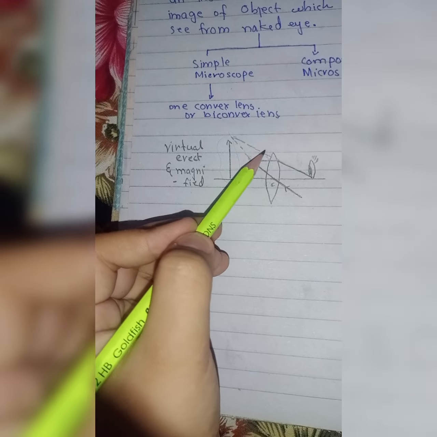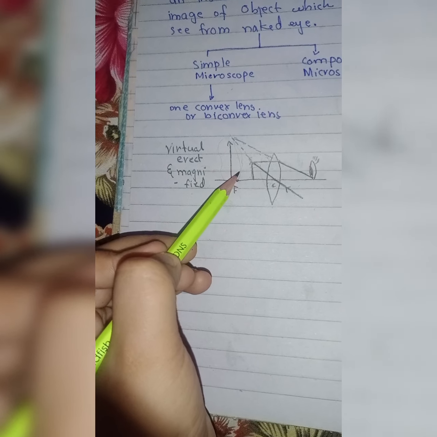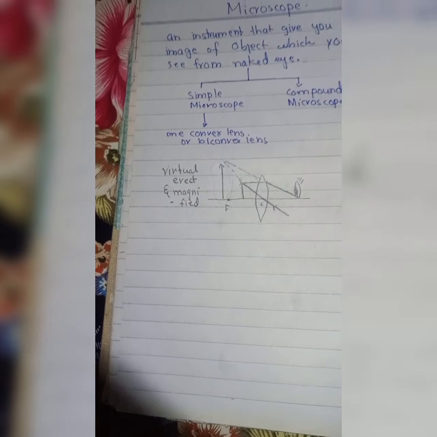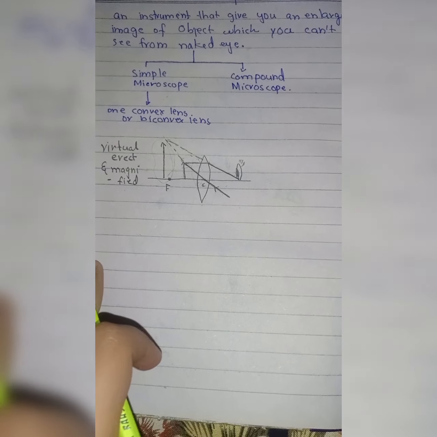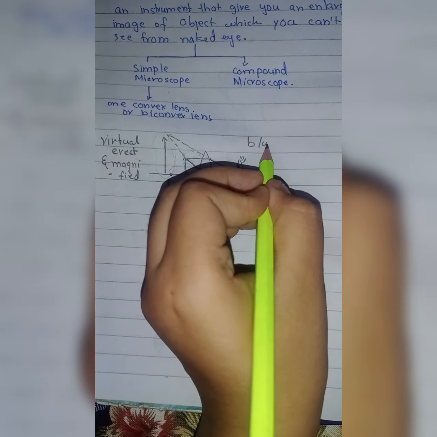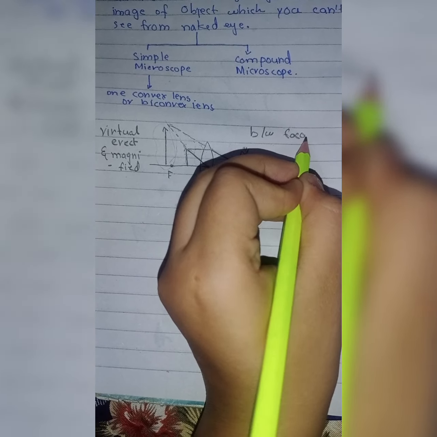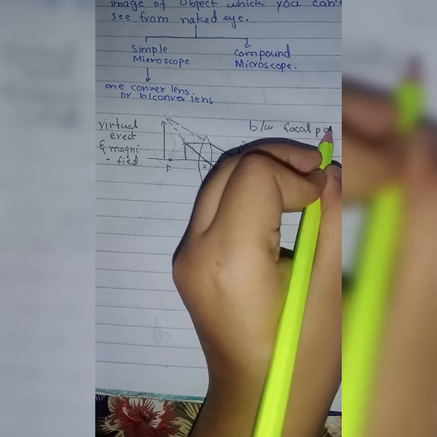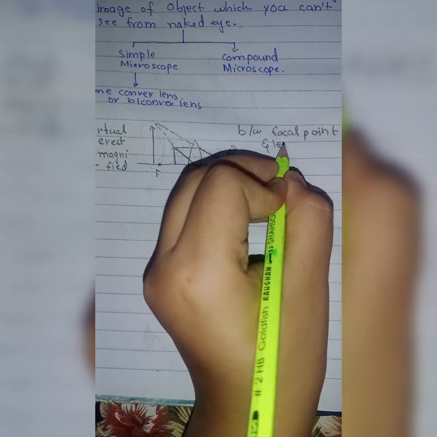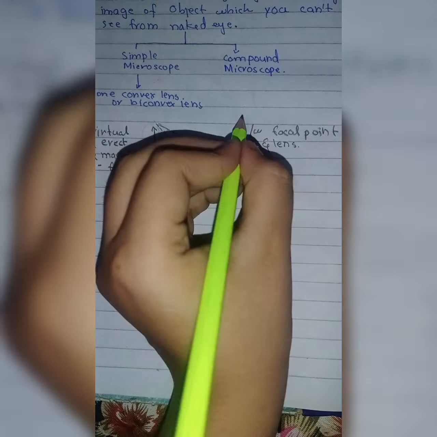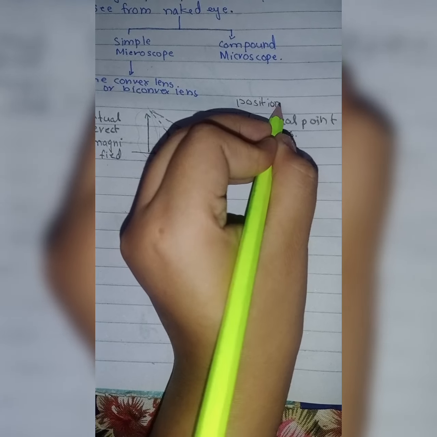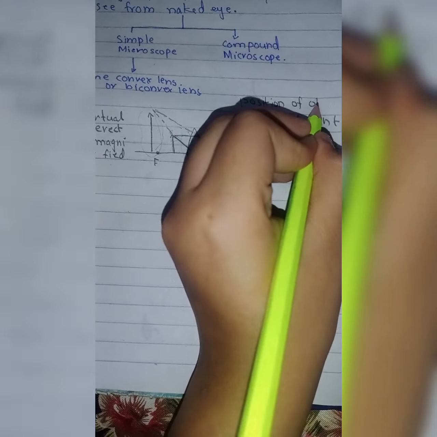So at the back the lines will meet and form the virtual image, that is the enlarged image, meaning the magnified image. So this is basically the position of the object, which is placed between the focal point and the lens.